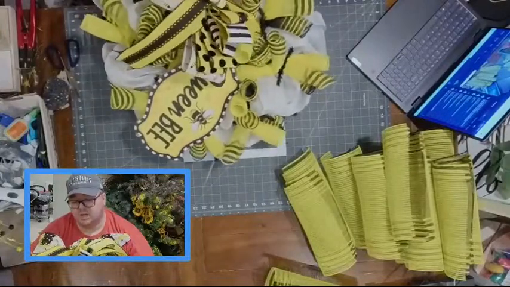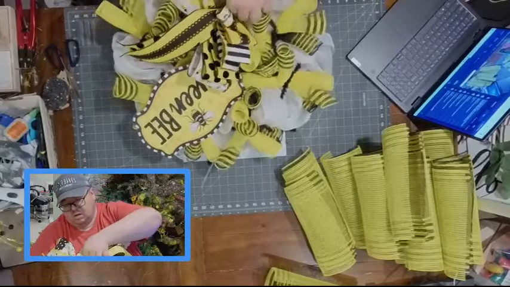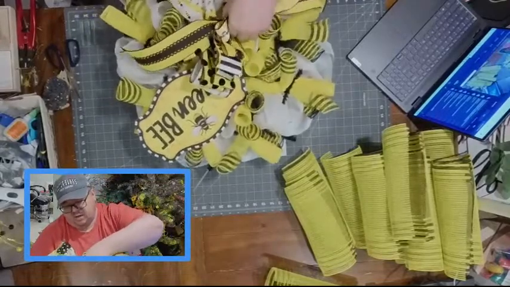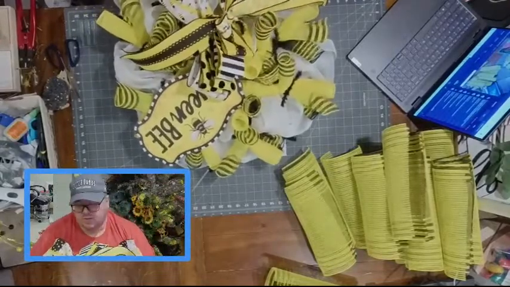And y'all, I use the 20-inch pipe cleaners. You can get them from Craft Outlet. Do y'all have the 20-inch pipe cleaners, Ashley?